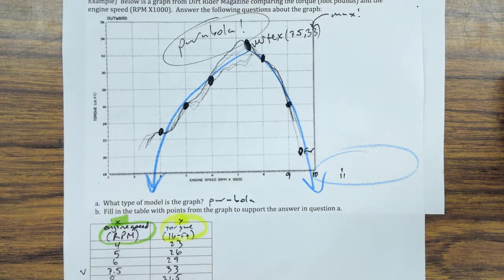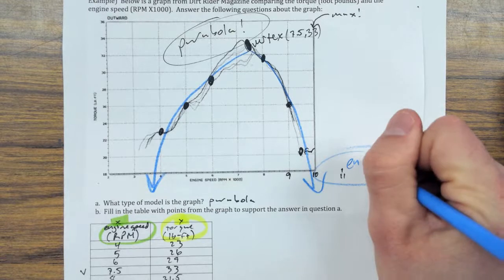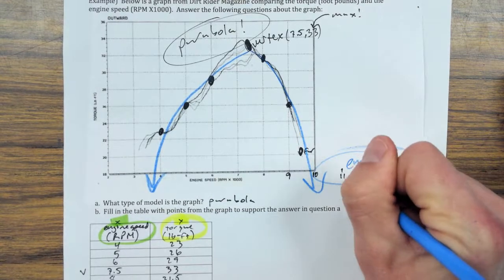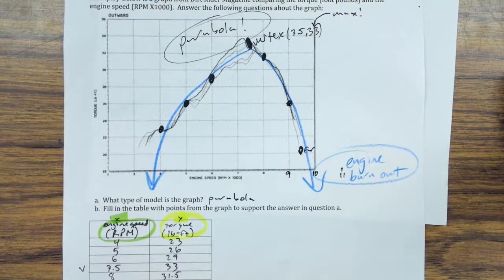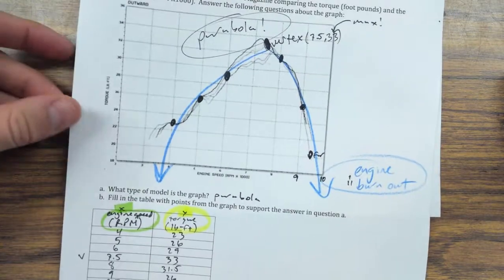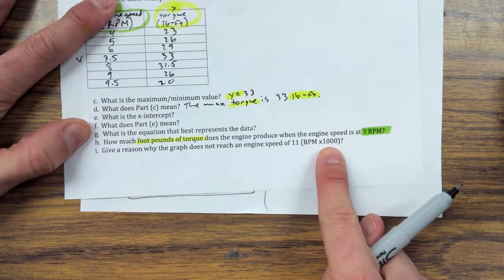Like on the car odometer RPM, there's always the red bar when the RPM gets too high. So this over here, because it's dying off, I'm going to assume is engine burnout. That seems like a reasonable thing for why it wouldn't reach 11.